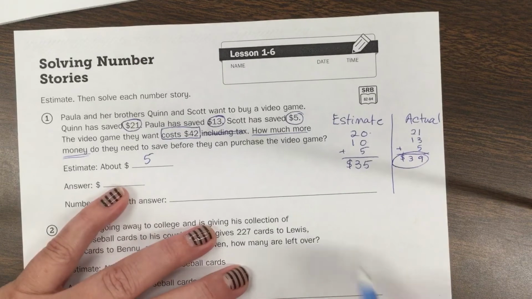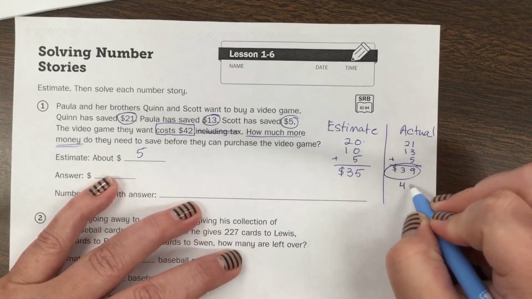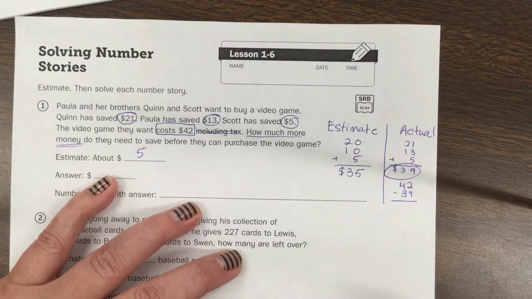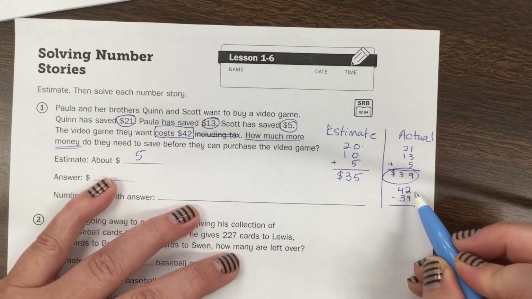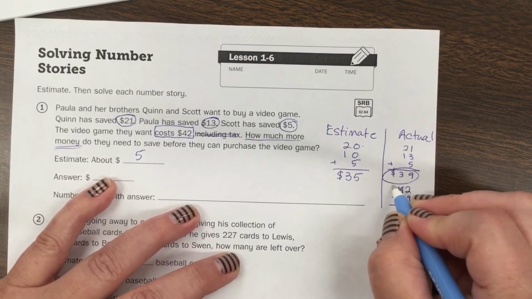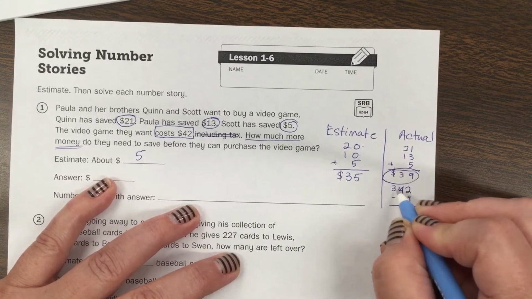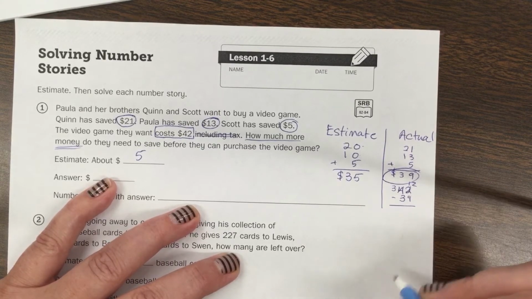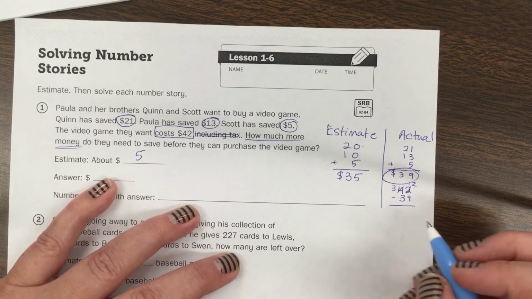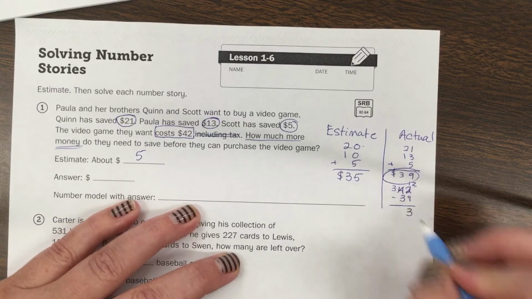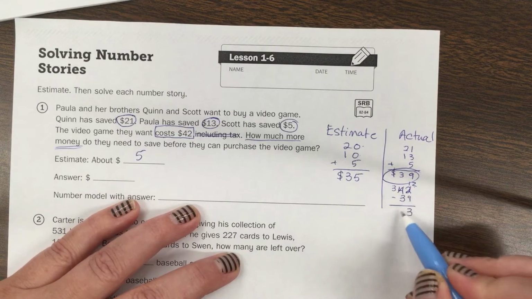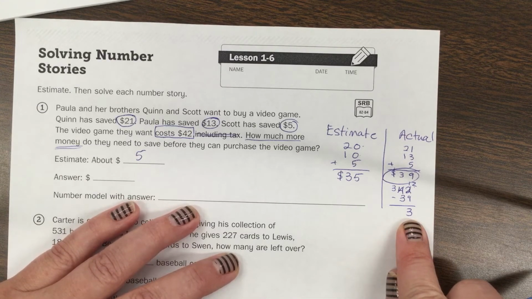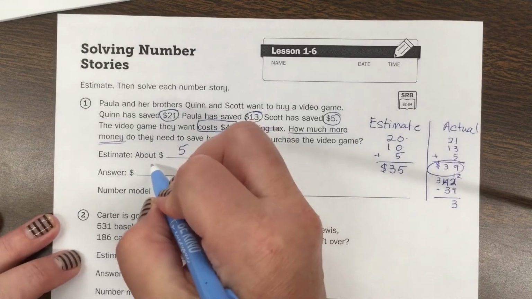So what you could do really quickly over here is $42 minus $39. I can't take 9 from 2. So I come over here to the 4, make that a 30. And then I take that 30 from that 40 and I give it to the 2 to make it 12. 12 minus 9 is 3. And then 3 minus 3 is 0. So the actual amount of money that they still need to save is $3.